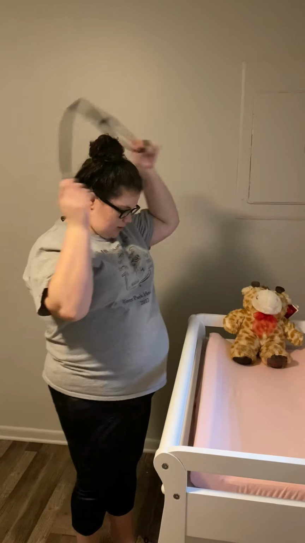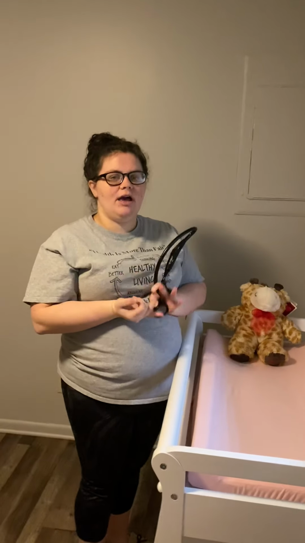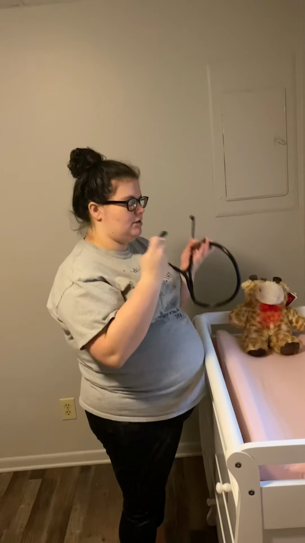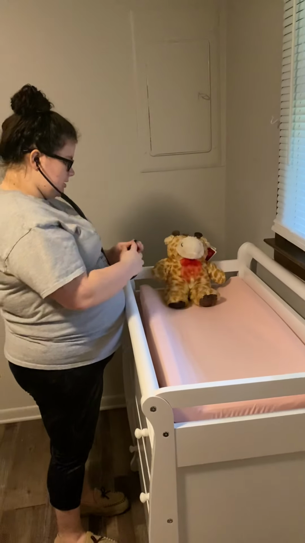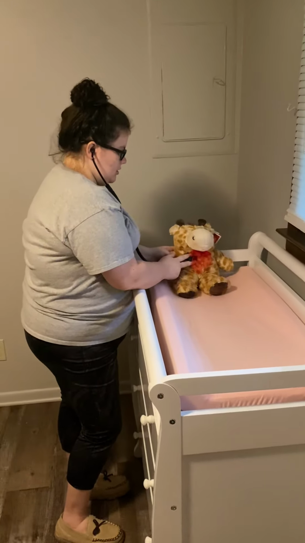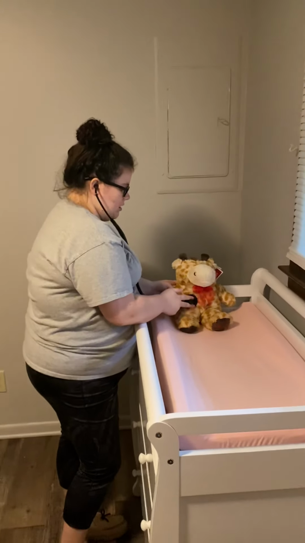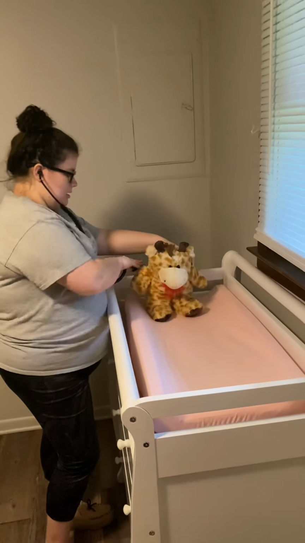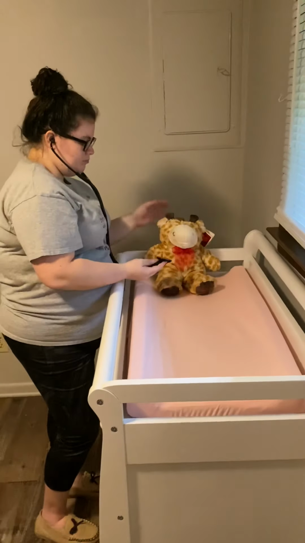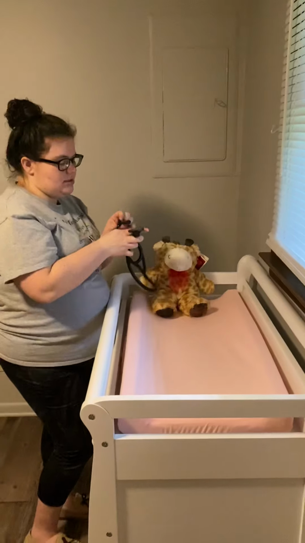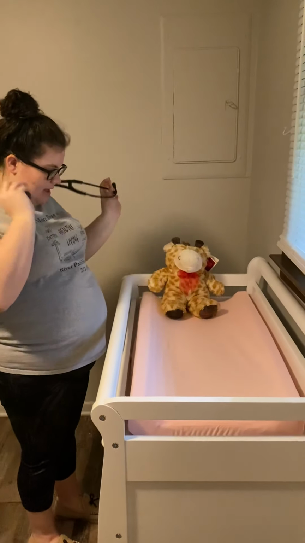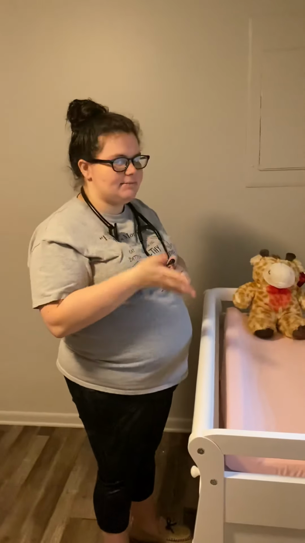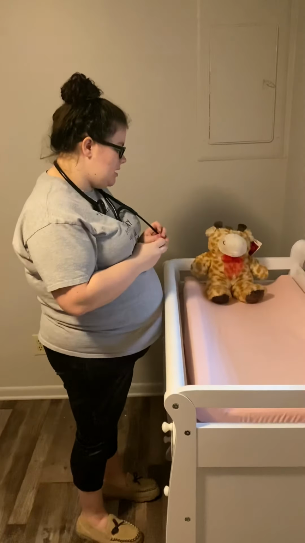So you're going to ask them if they've had any shortness of breath, coughing, if they're coughing, if there's any sputum production. We're going to listen to their lungs on the front, the sides, and on his back. I'm going to note the rate, the depth, effort, and any symptoms that he may have had that were respiratory related.